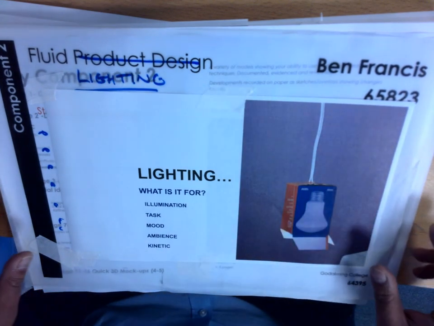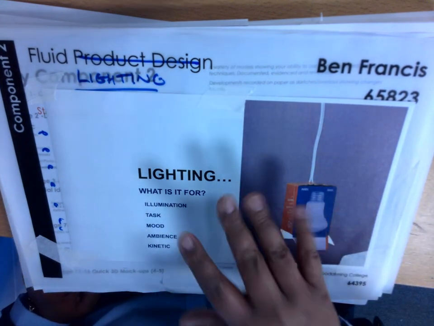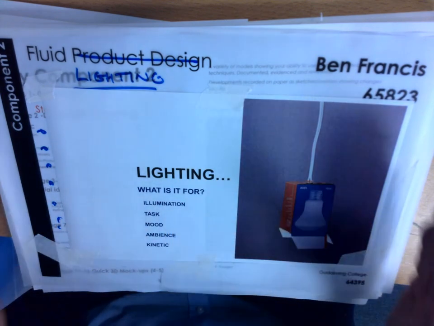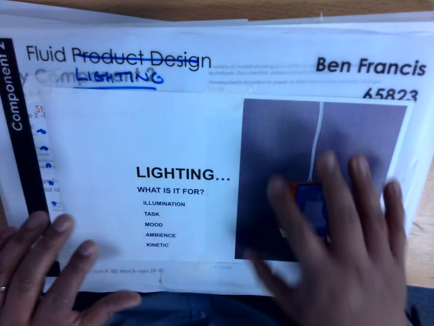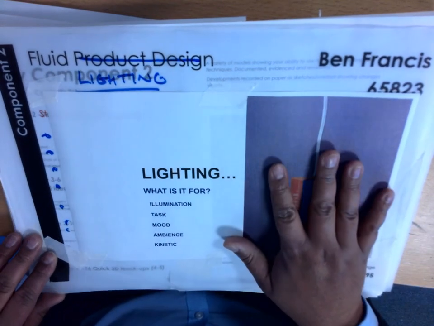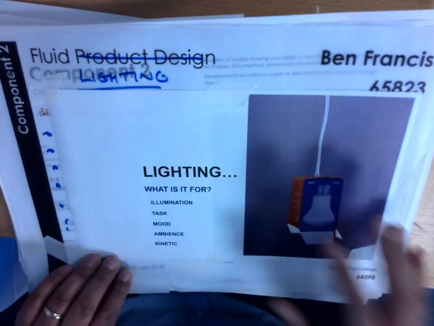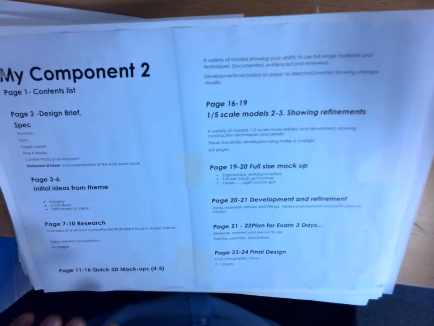Bearing in mind you have a 15-hour exam, you might not have time to photograph and stick it in, but I would like to have something here, whether that's with a photograph or without. Make sure you have this, and there is a template available on Teams.